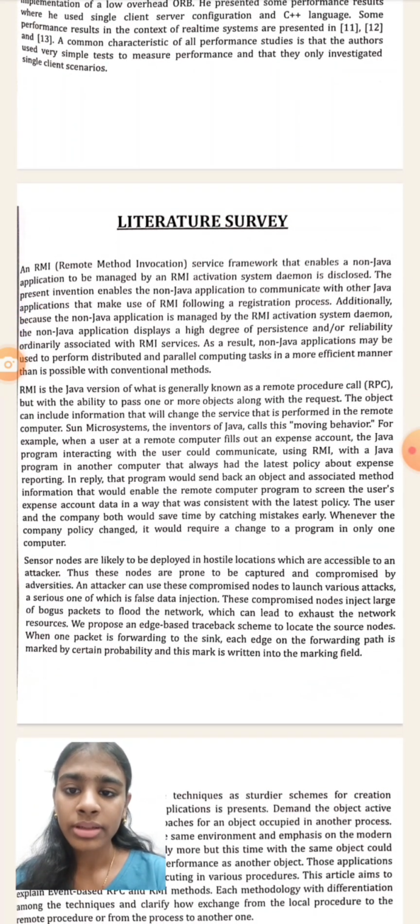Literature survey. RMI, meaning Remote Method Invocation, is a service framework that enables a non-Java application to be managed by an RMI activation system. The present invention enables the non-Java application to communicate with other Java applications that make use of RMI following a registration process.